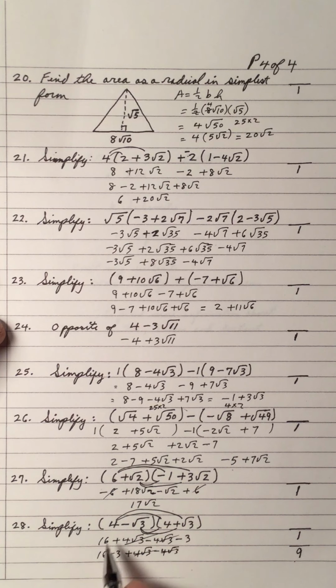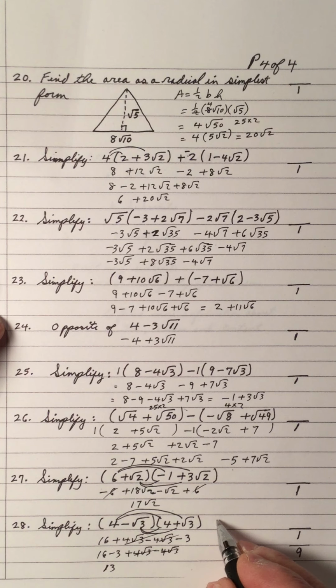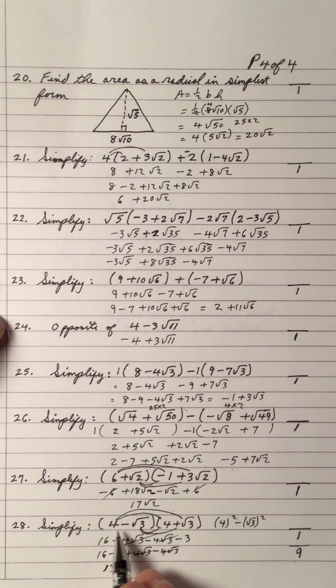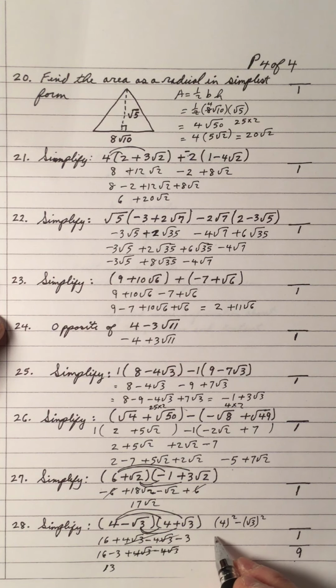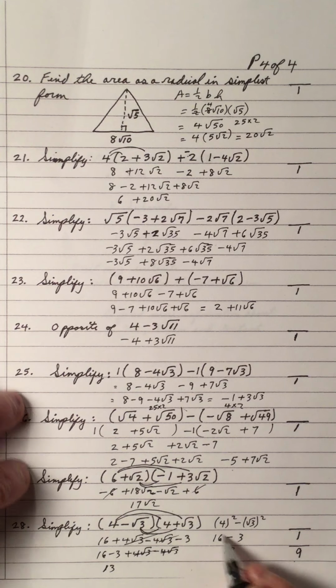Another way to do this, but it's in the next review: these are 2 conjugates of each other because of the middle sign change. If you notice it, you could go 4 squared subtract root 3 squared. Because they're conjugates, which means you change the last sign, the same 2 terms with a minus and a plus, you square the 4 minus the square root of 3. That's 16 minus 3, and you get 13 right away. So you can either FOIL it to work it out, or you can do that, your choice.